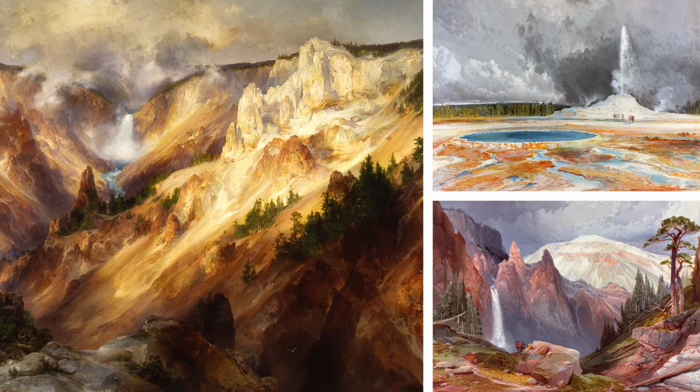Here are some of the famous, beautiful paintings of Thomas Moran produced during and following his trip to Yellowstone in 1871. Here's a painting of the Grand Canyon of the Yellowstone, showing what I believe is the lower falls. Here's a painting of one of the geysers in the Upper Geyser Basin. To me, it looks like Castle Geyser. You've got these large deposits of sinter that have built up over the years, and that's the same geyser basin where Old Faithful is located.